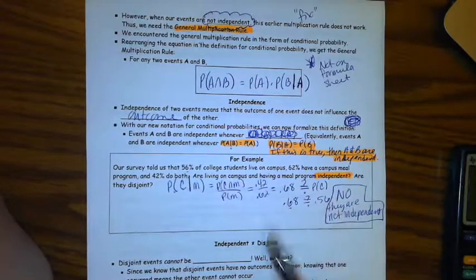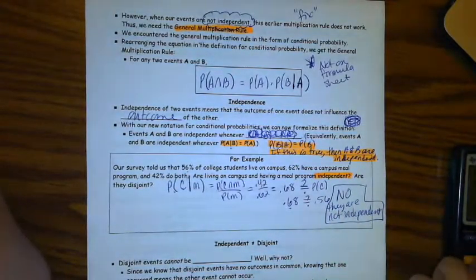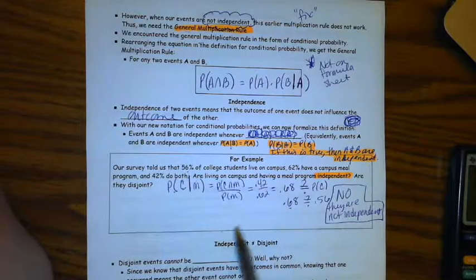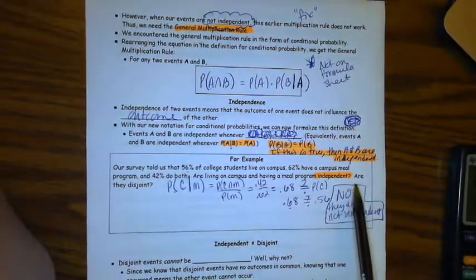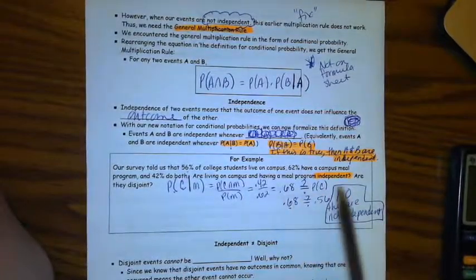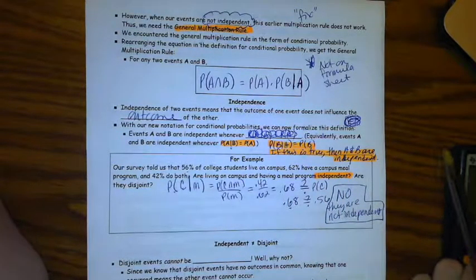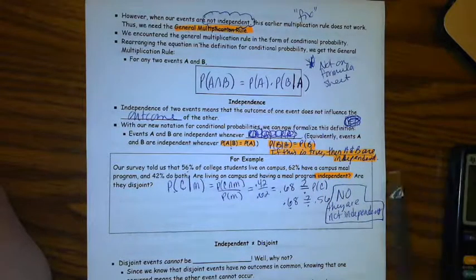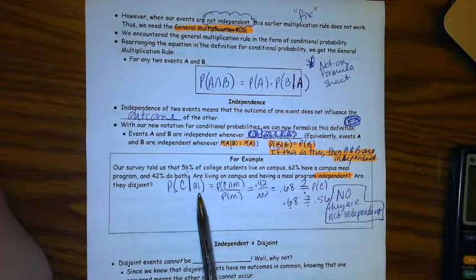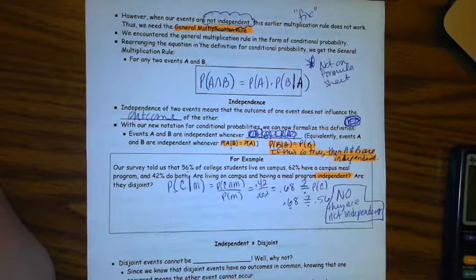Now, if you know anything about colleges, that should make sense to you, because the people who live on campus are typically the people who get the meal plans. The people who live off campus and have their own apartments and kitchens don't really need a meal plan at the school because they can cook their own food. So it should make sense to you that they're not independent. There is a relationship. Knowing you have a meal plan tells me that there's a better chance that you live on campus than just in general.